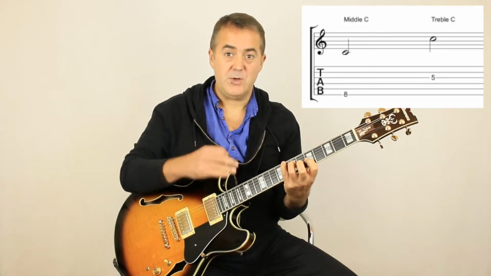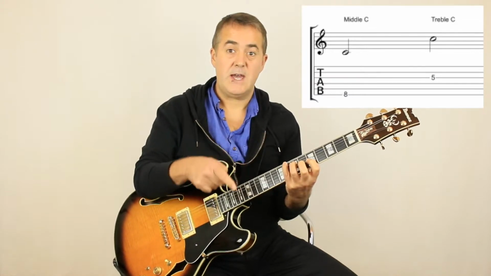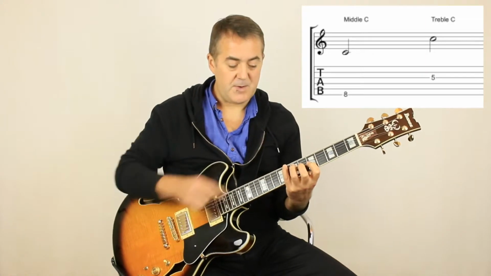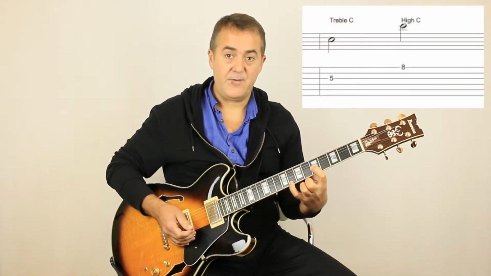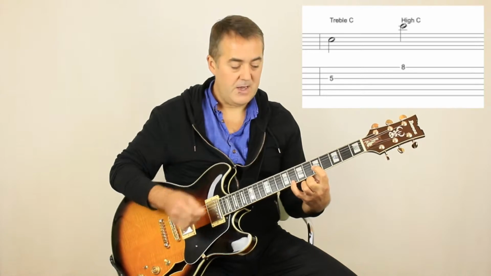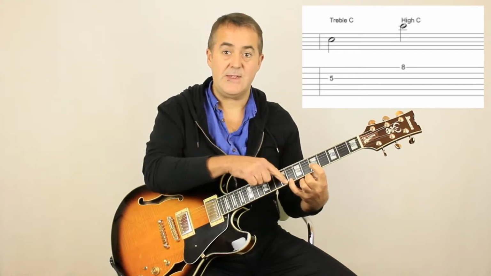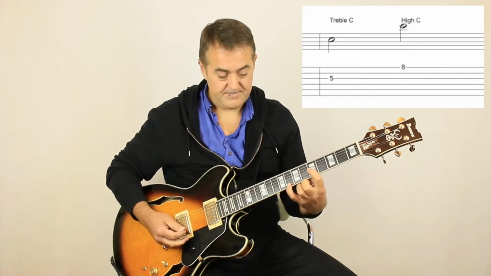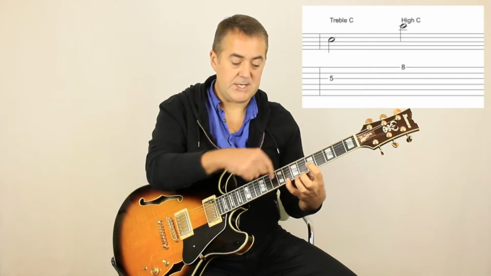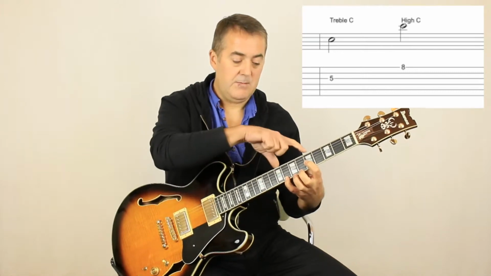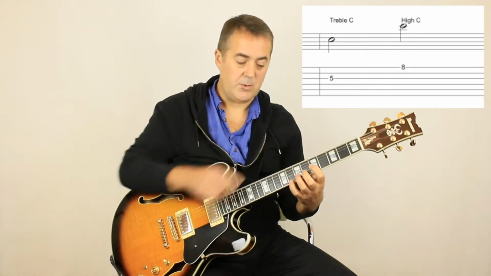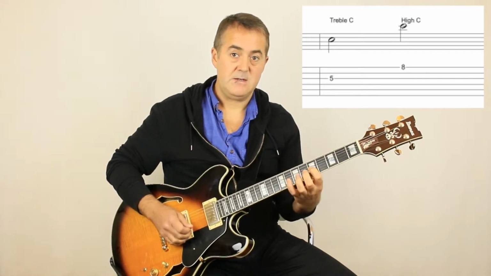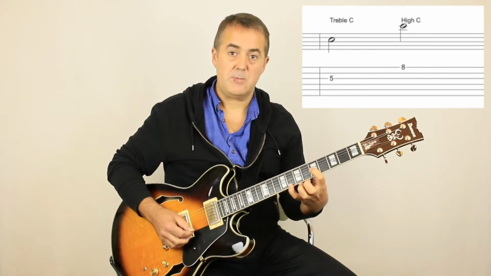Now before we move on to another position, there's another octave, there's another C above treble C. So if I use my pinky and I come down to the 1st string, 8th fret, I'm going to play my treble C and then the high C, or top C. We've got a 2-octave thing going on here between the 5th and the 8th frets. So we've got middle C, treble C, and top C or high C.